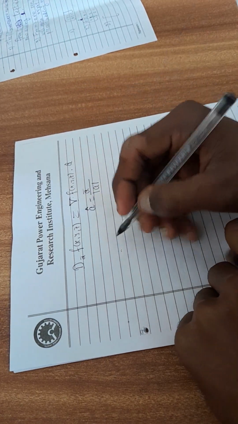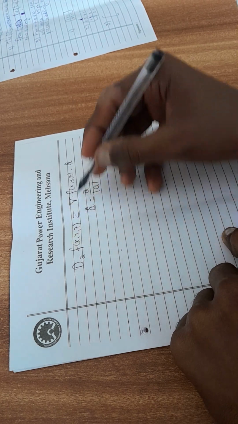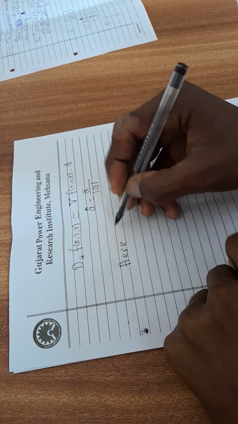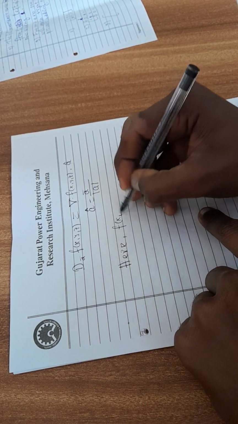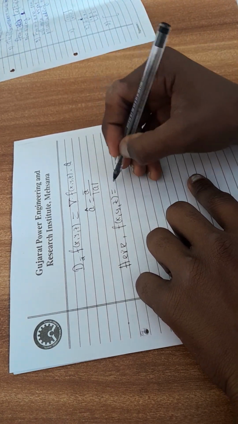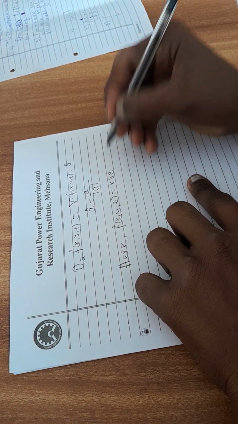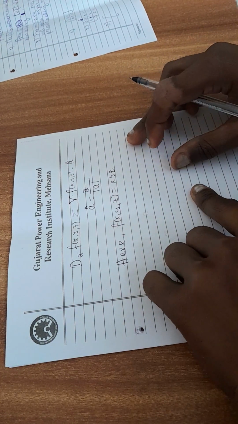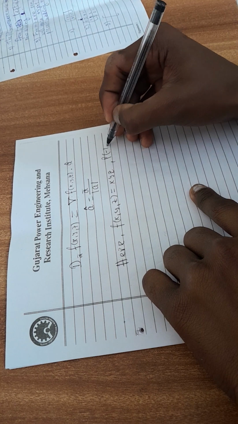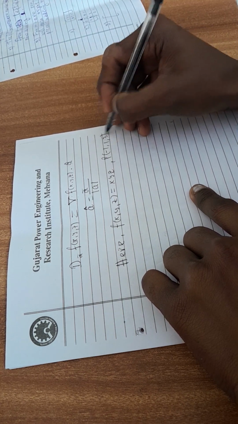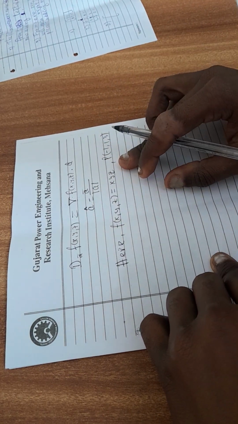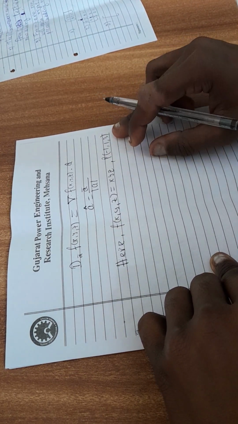So first we have to see what the gradient of the function is. Here f(x,y,z) is equal to xyz, the product of x, y, z. And the point is minus 1, 1, and 3. I have to find the gradient of this function at this point.